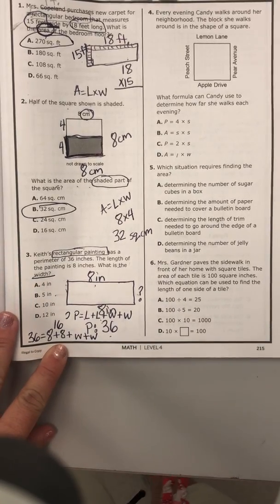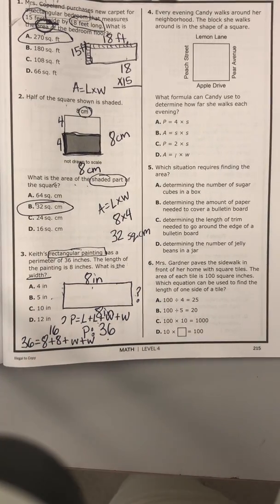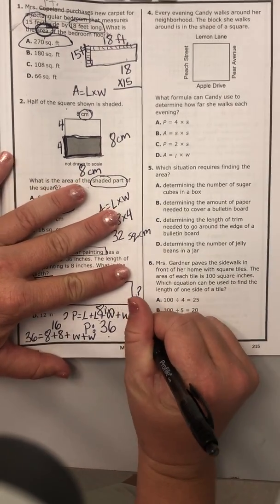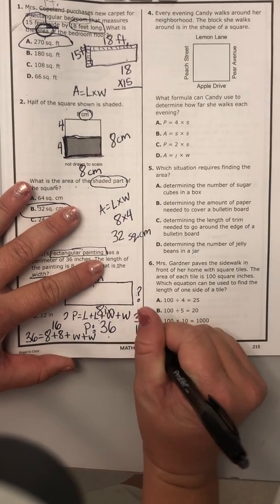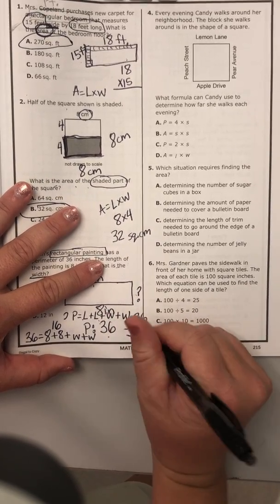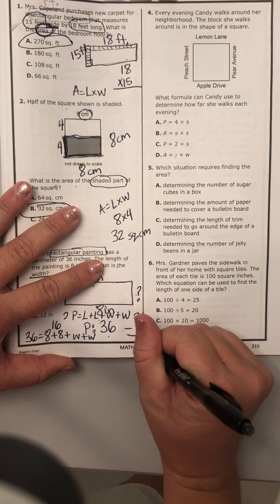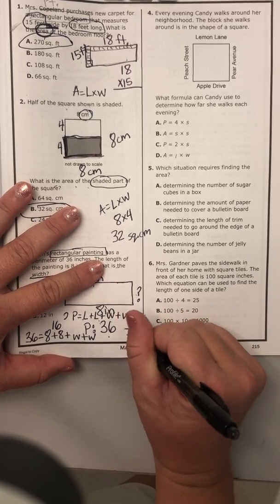So now, can I take what I know from my perimeter and figure out what's left over? Yes, I can say 36 minus 16. 6 minus 6 is 0. 3 minus 1 is 2.